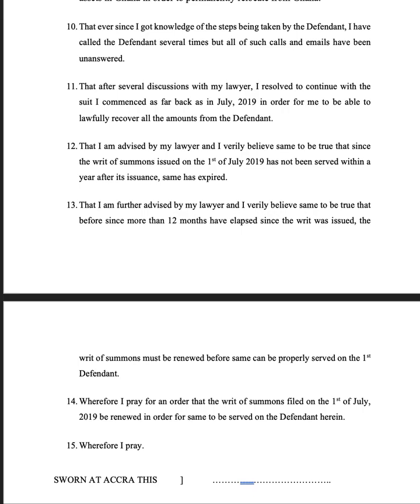That after several discussions with my lawyer, I resolved to continue with the suit I commenced as far back as July 2019, in order for me to be able to lawfully recover all the monies from the defendants.